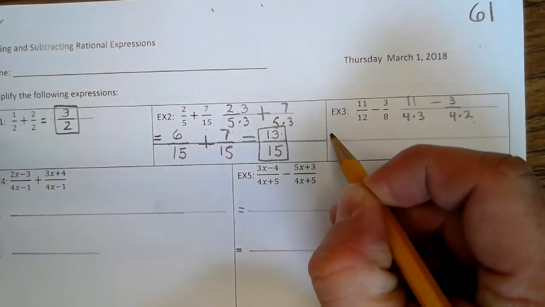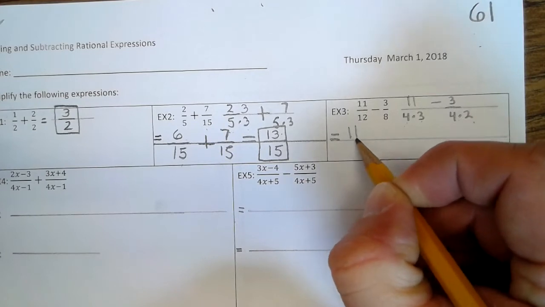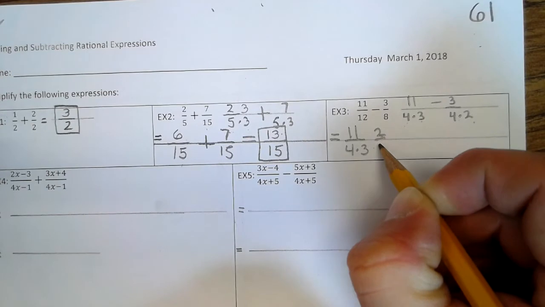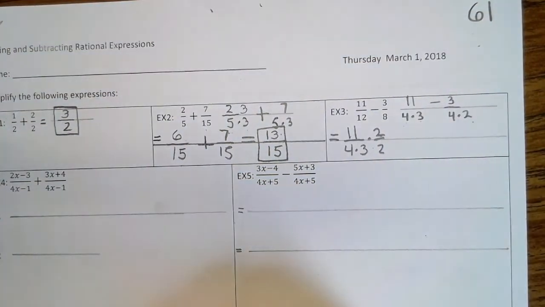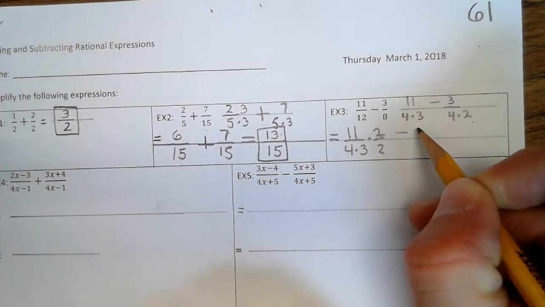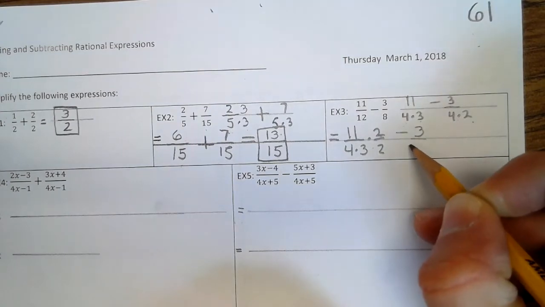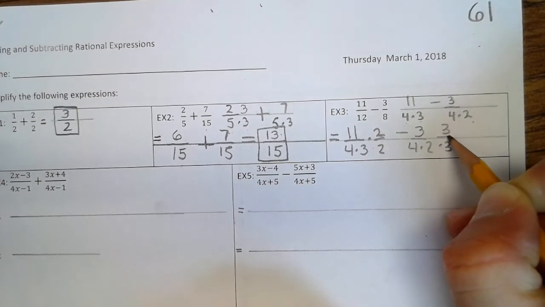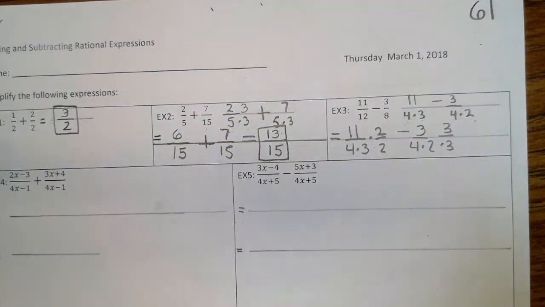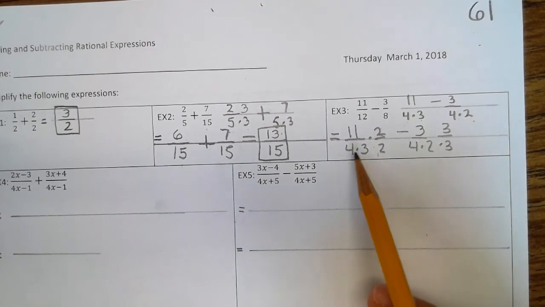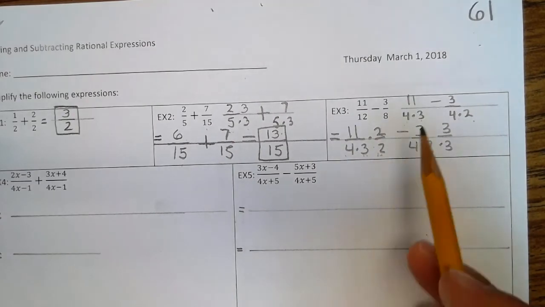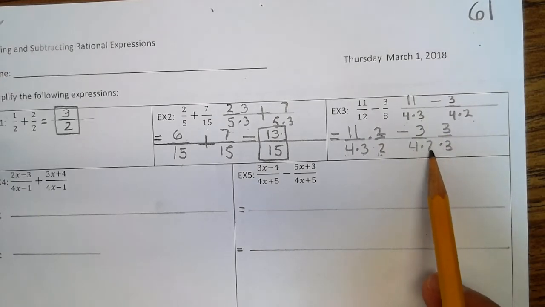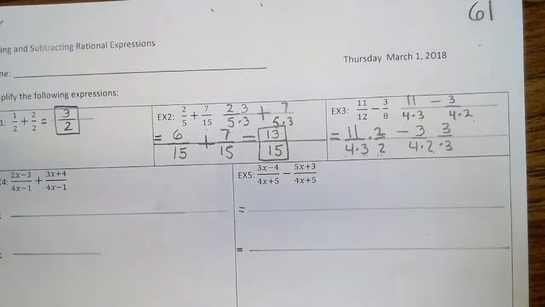Okay, so now we're going to multiply this by 2 divided by 2 minus, we're going to multiply this by 3 divided by 3. And those are our special ones, okay? And the reason why we multiplied this by 2 divided by 2 is now we have 4, 3, 2, or 4 times 3 times 2. And the reason we multiplied this by 3 divided by 3, so we have 4, 2, and 3. So now the denominators are the same, okay?